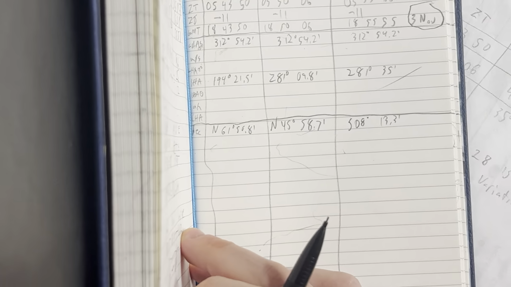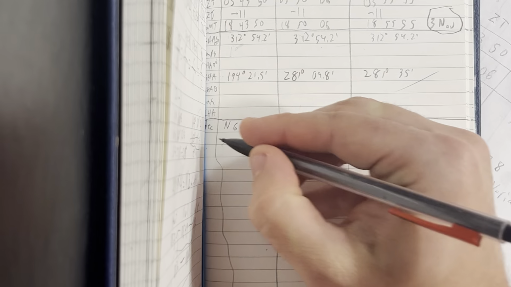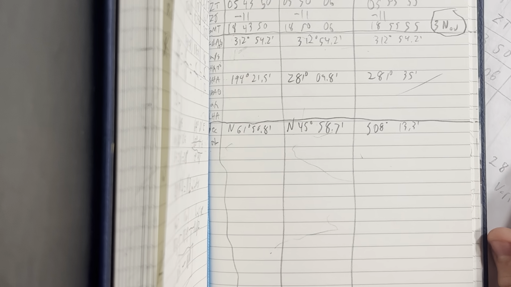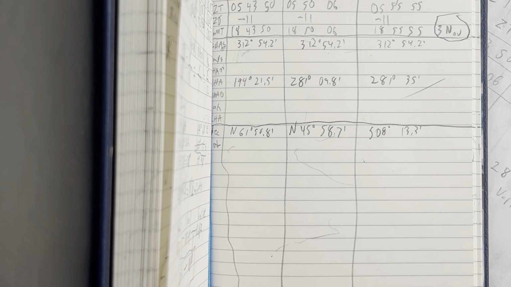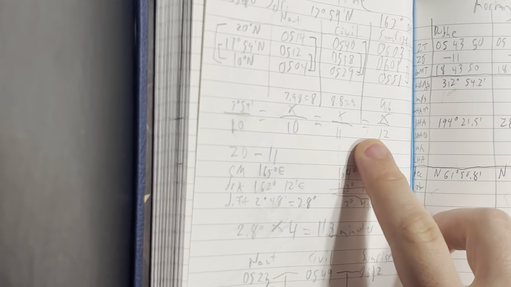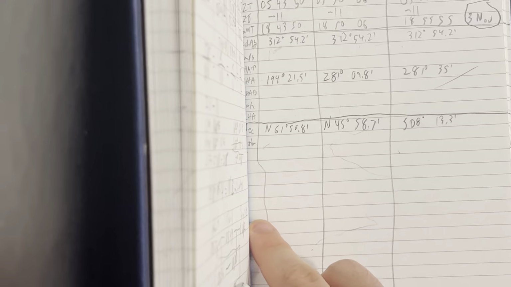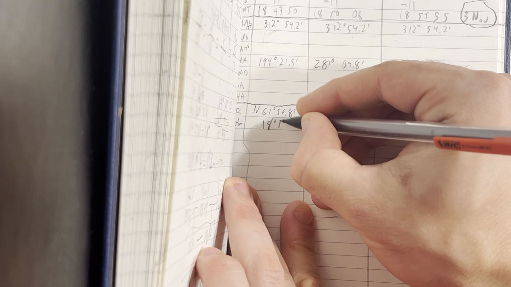So now we have our SHAs and our declinations. We also might as well just do the assumed latitude right now to get it out of the way. For our assumed latitude, we're going to use the DR position from our star time calculation, which was 17 degrees 59 minutes north, meaning we just round to the closest. It's going to be 18 degrees north for each of them.